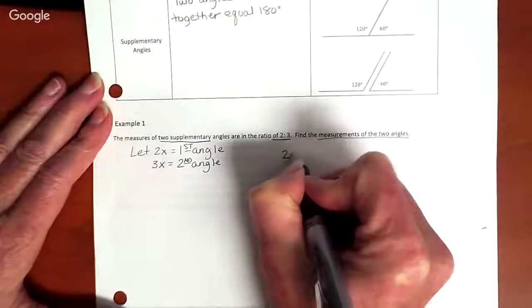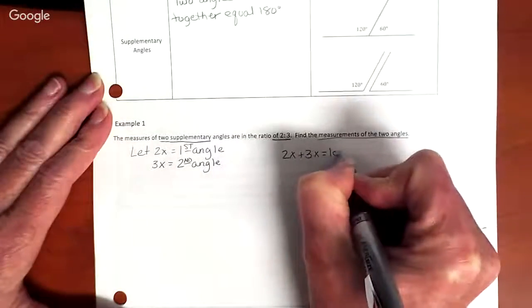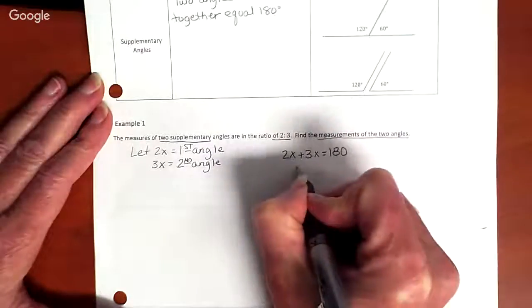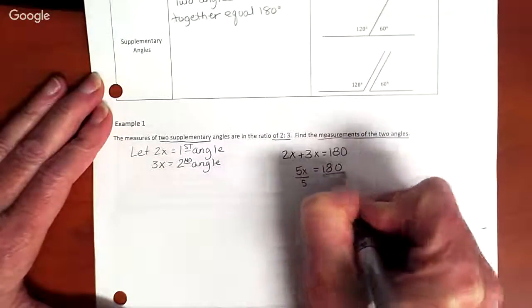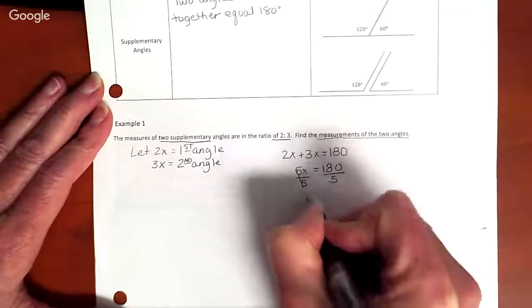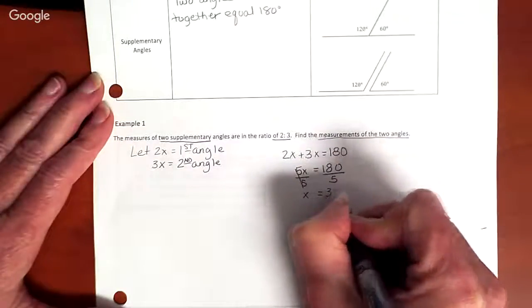So with them added together, we have 5x equal 180 degrees. So divide both sides by 5. X is going to equal 36.